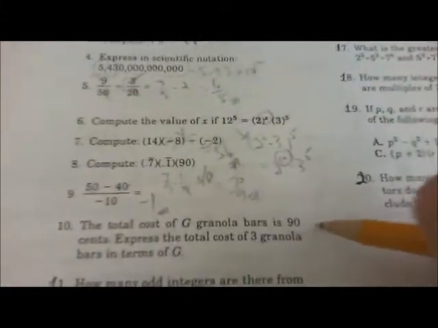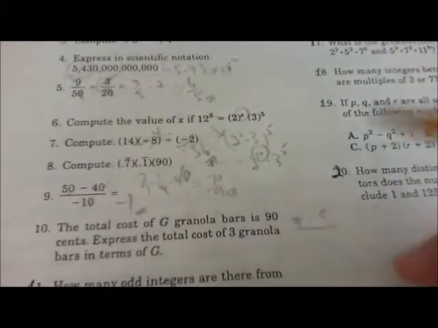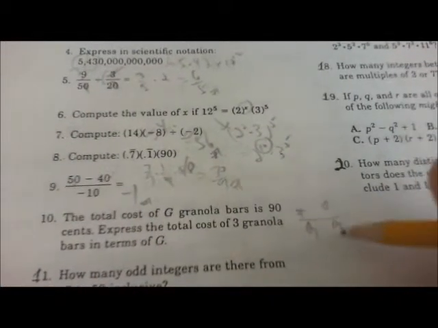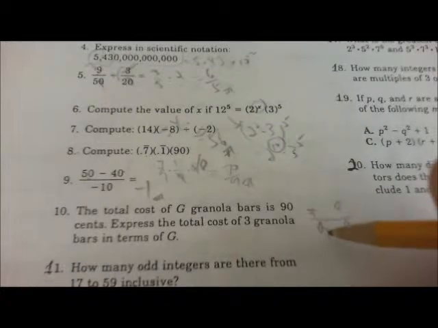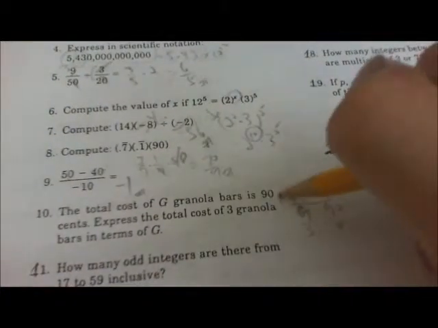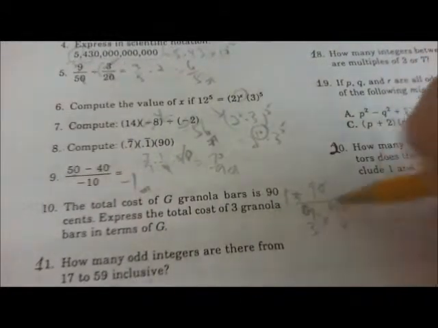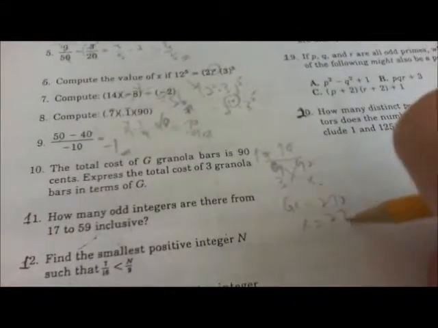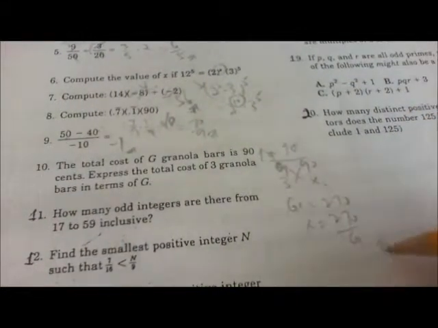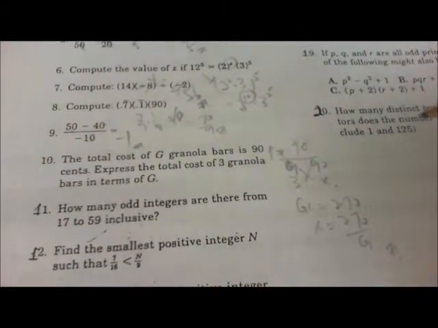Now again, the number and the cents. G and 90 cents. Total of 3 grams, in terms of g and x. So the same thing, increase, so it's direct proportion, cross multiply. gx equals 270, x equals 270 over g in terms of cents. You don't need to change dollar.